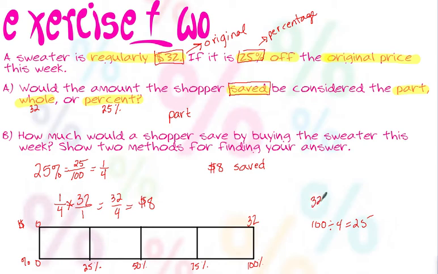Then I have to take 32 and divide it by 4, and I get 8. So each box is worth 8. So 8, 16, 24, and 32. And then I can look here and see that since it's 25% off, she's going to be saving $8.